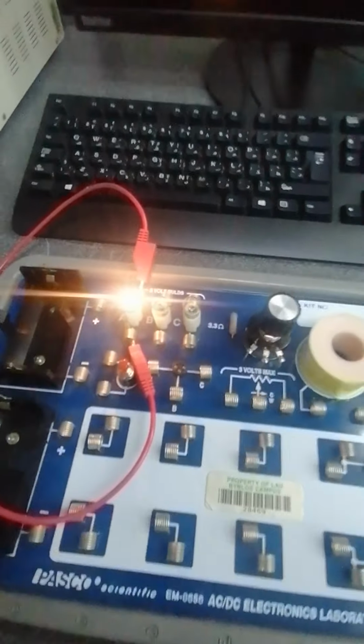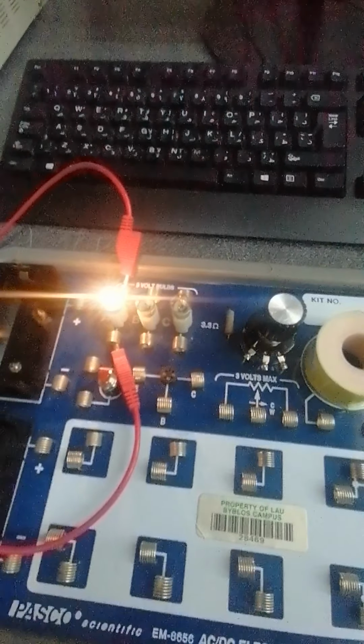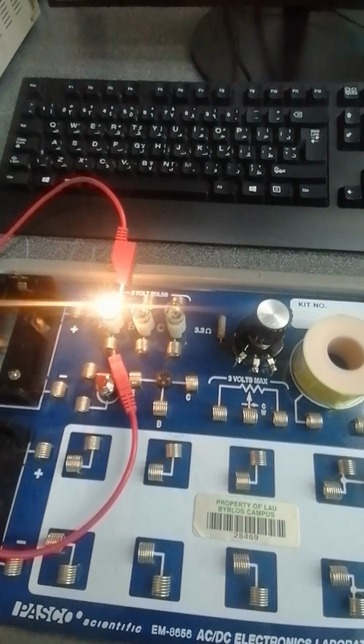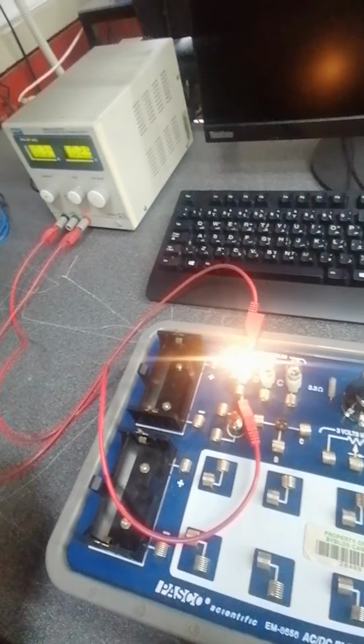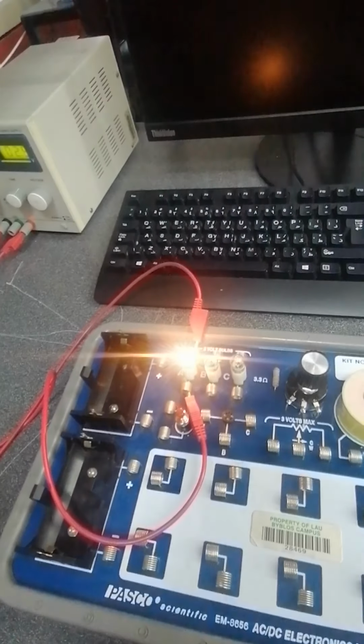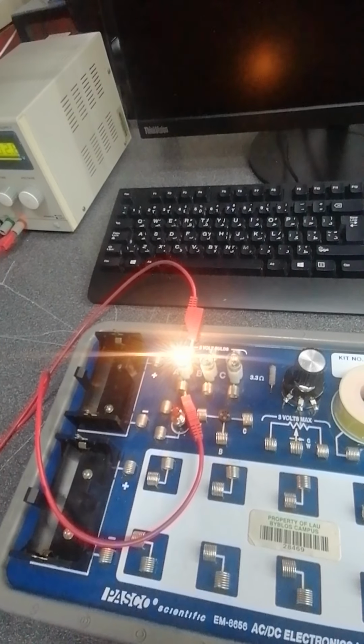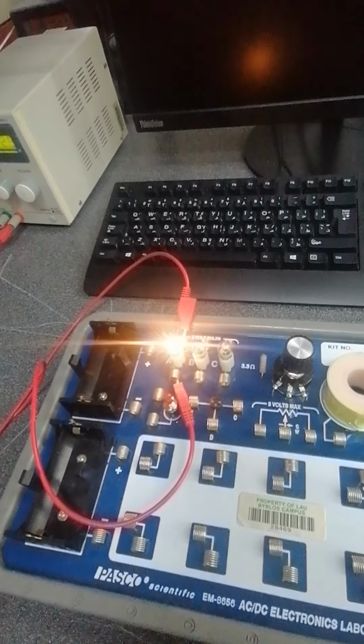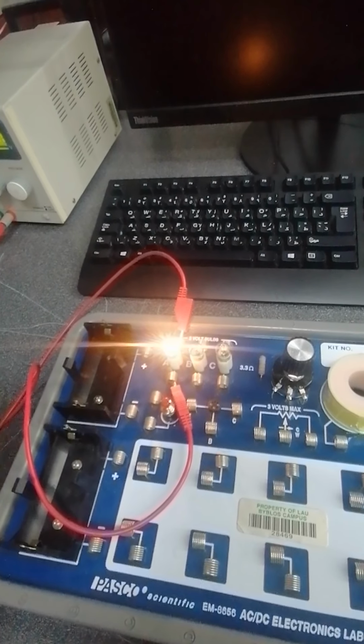So it's a simple circuit with 1 bulb directly connected to a battery, to a power supply. Okay, this will be our, let's say, reference circuit. We'll compare the other circuits to this one.